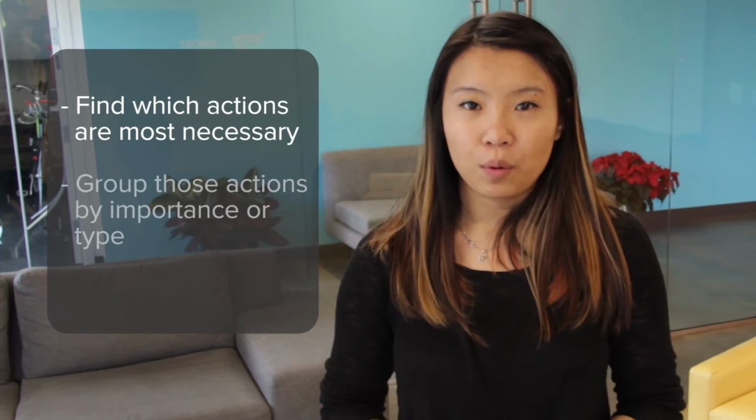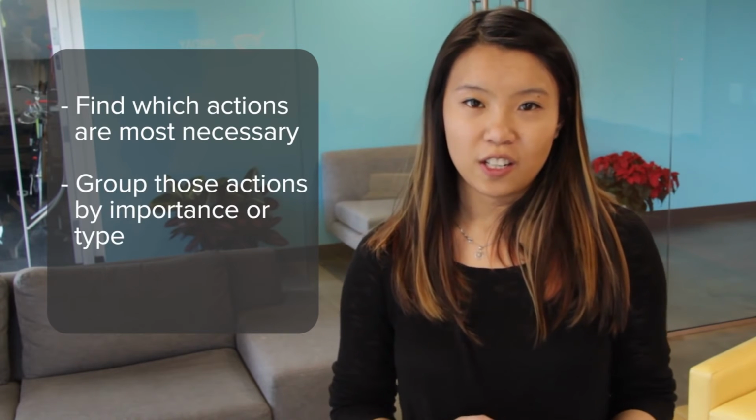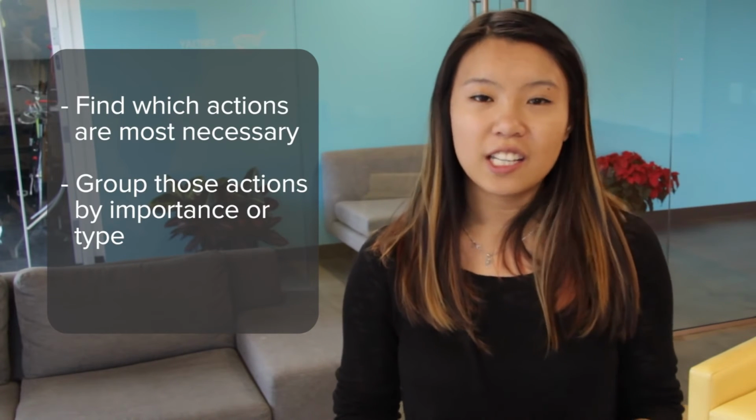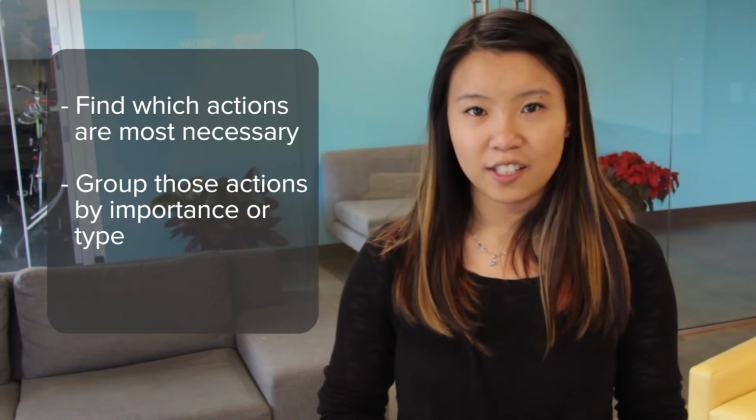This usually happens when a client or a project owner wants too much out of each card. Instead, try thinking about which actions are necessary and then grouping them by importance or type. This gives us the opportunity to identify and unify a few key actions to their easily found spots at the bottom of your card.